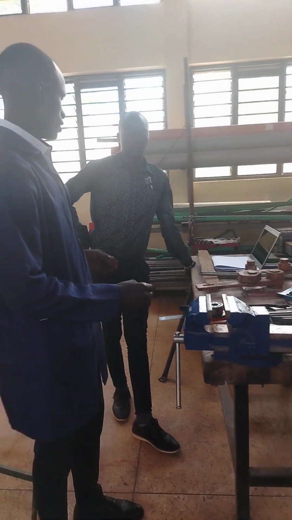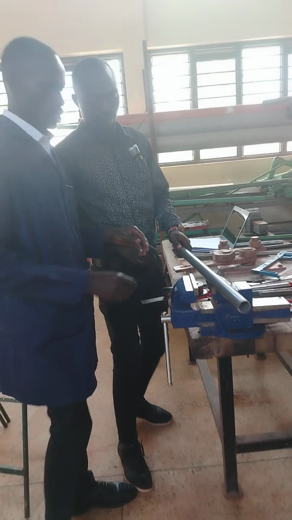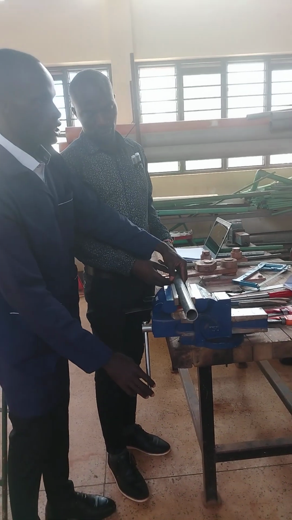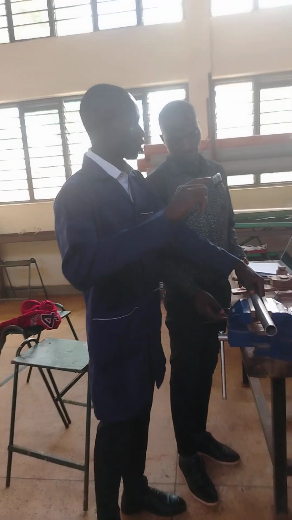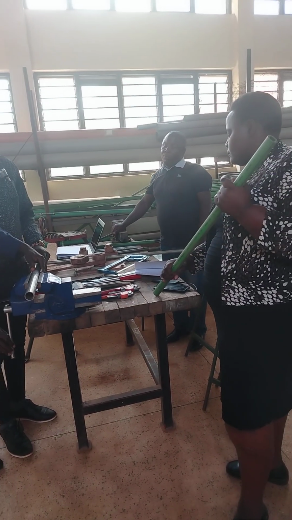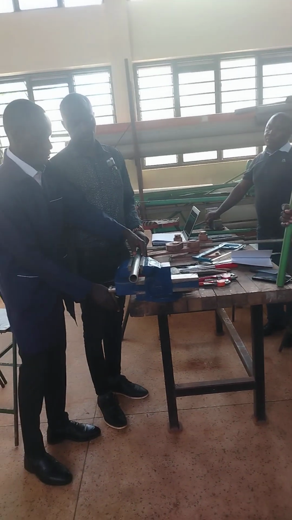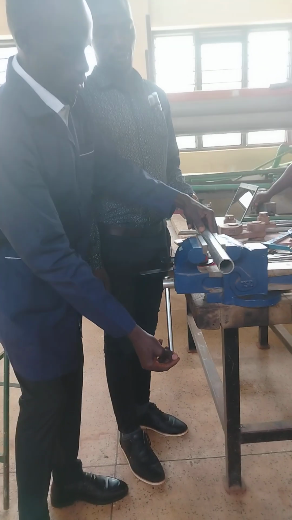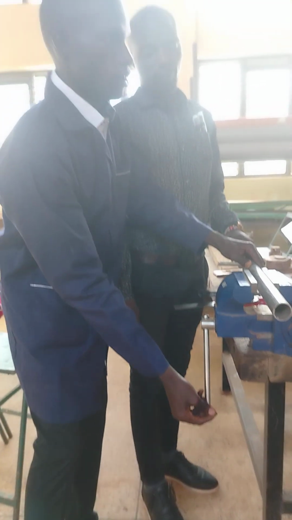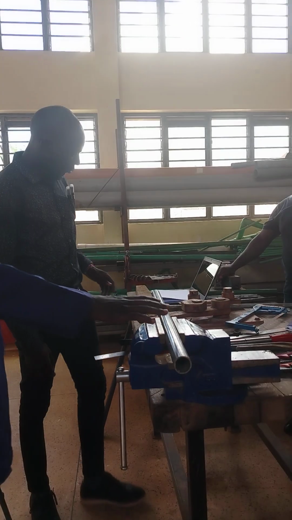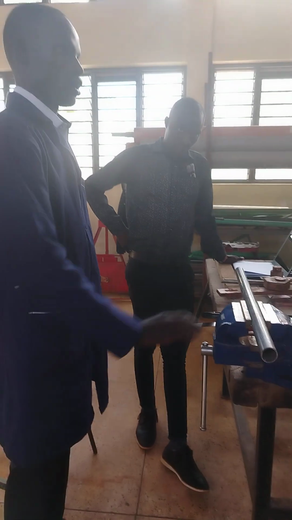Then with the pipe, you are going to insert the pipe inside this particular holding tool. Then you take it clockwise, you close it so that it can get good grip on that particular pipe. That is how the pipe is going to be held in place with this holding tool.